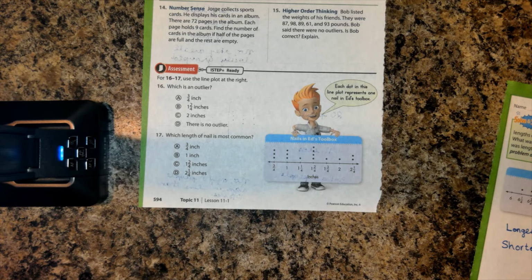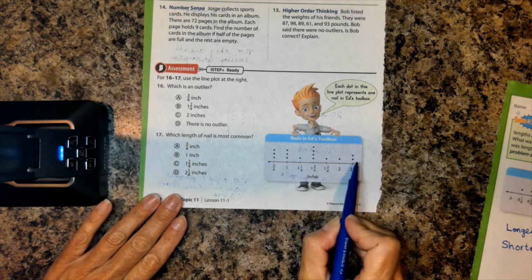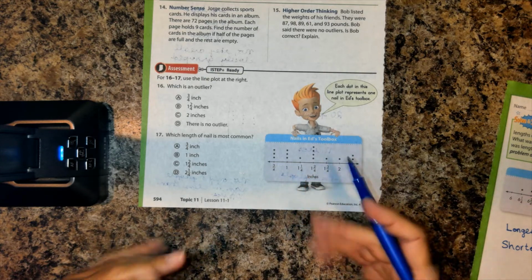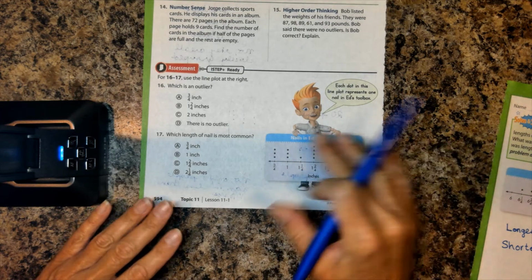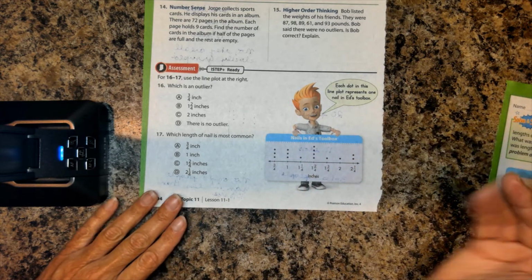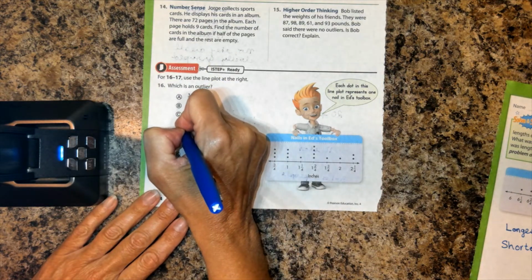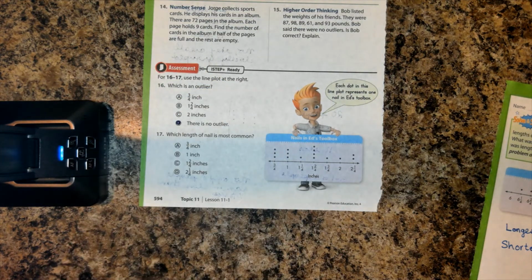Okay, for number 16, it asks, which is an outlier? Well, if I look at this data, I see all of the dots are grouped together. There aren't any gaps. There's not one way off by itself. So the correct answer for number 16 was there was no outlier.